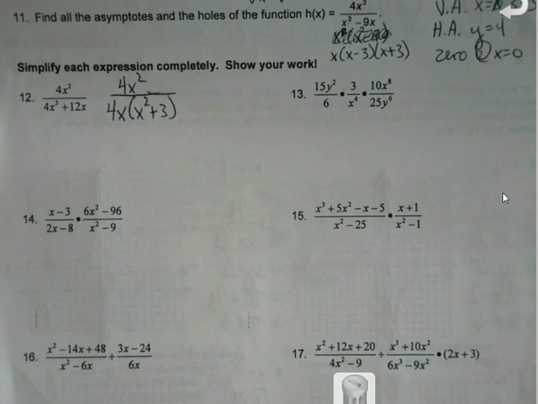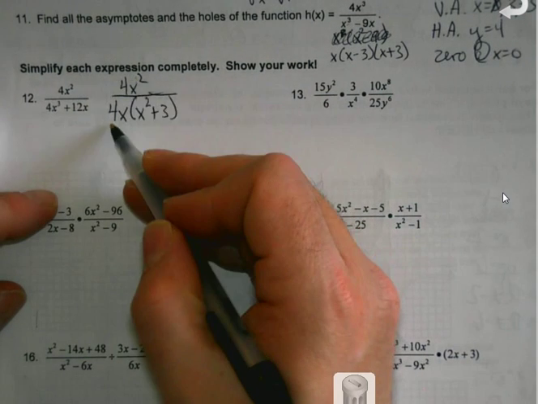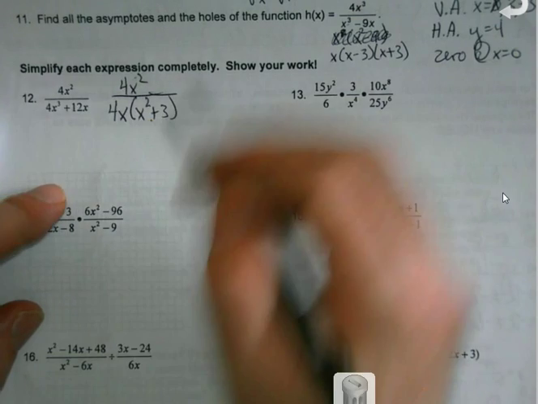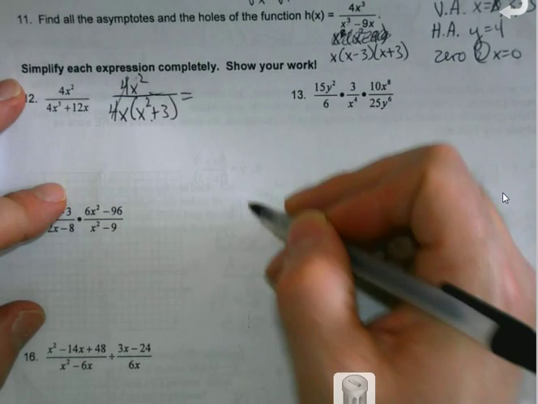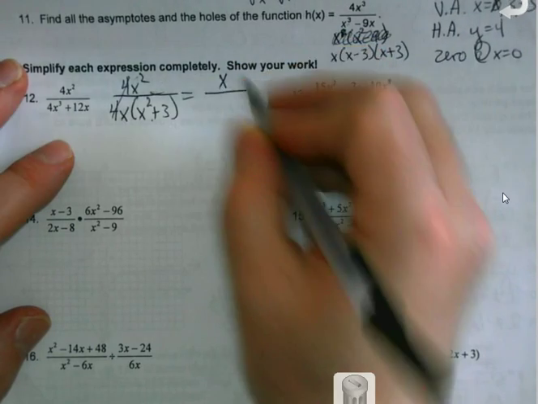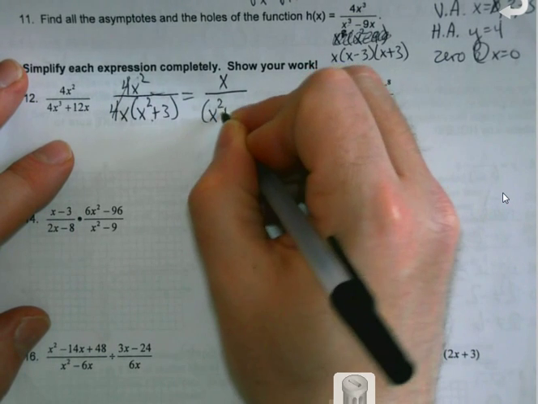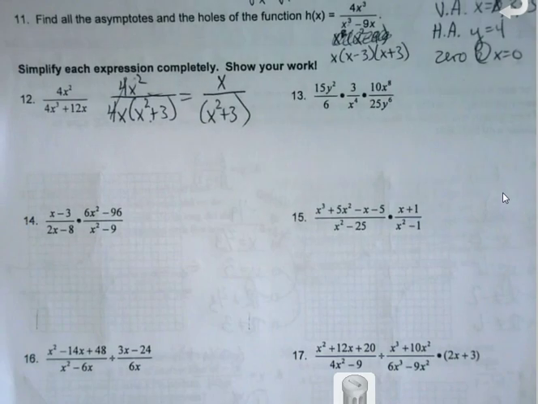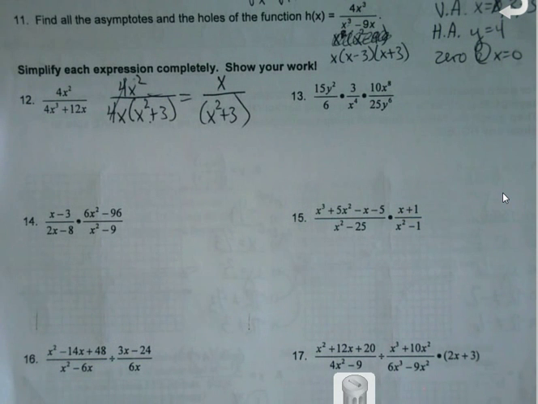And the reason I need to do that is now this stuff out here that's not bonded with plus, I can hack away. So the 4's are going to go away. And then x squared over x will give me x. But I cannot cancel it with this x squared. The x squared's bonded. That's why I always want to put the parentheses in there, just to remind me of things like that.